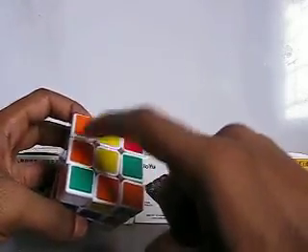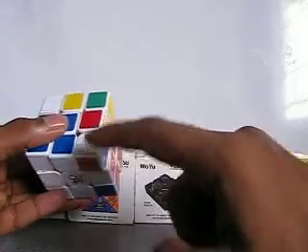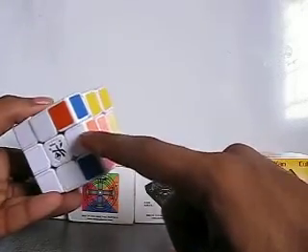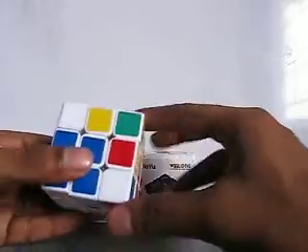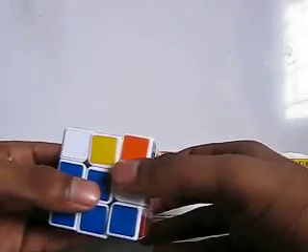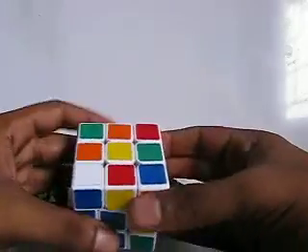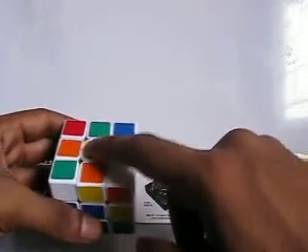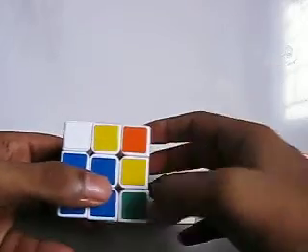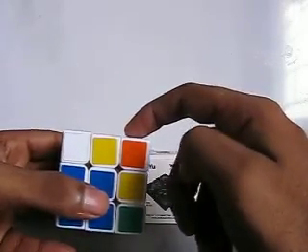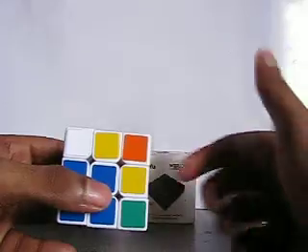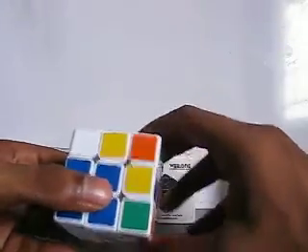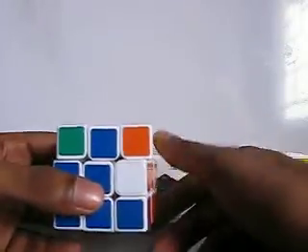Okay, next one. I see an orange blue piece here and the white, blue, orange here. So I bring it up. Now here I see that my white and yellow center are on the same side. I don't want that. You need to make sure that your white isn't facing up. It should face either towards you or left to right, shouldn't face up. So I can do an R, U prime, R prime, and that'll set it right.